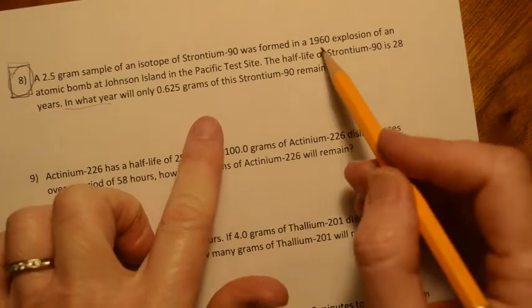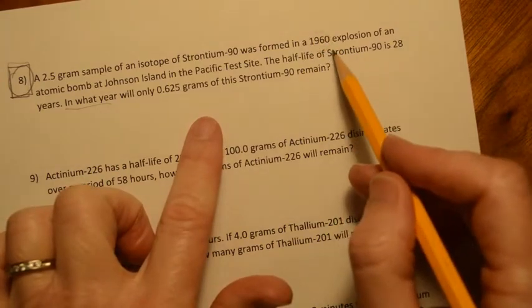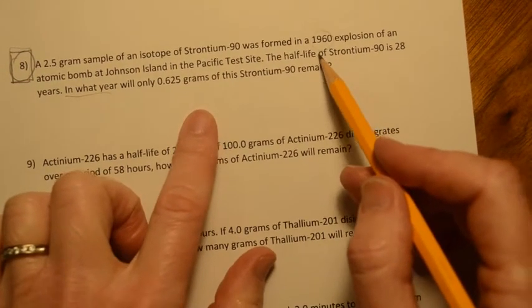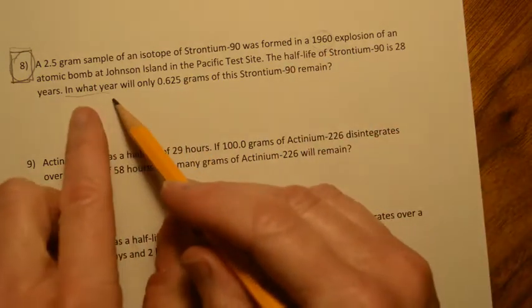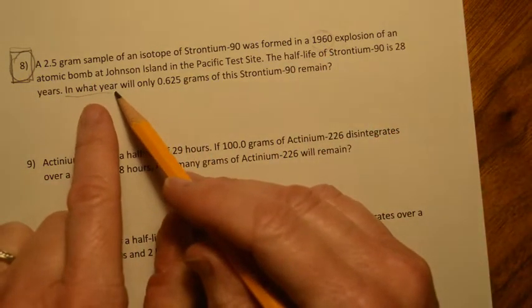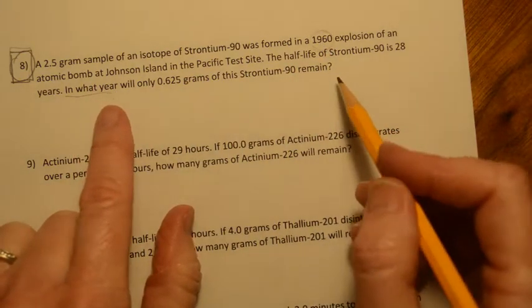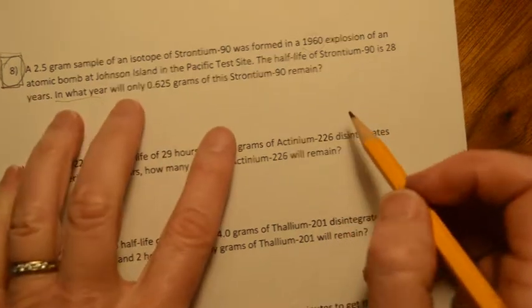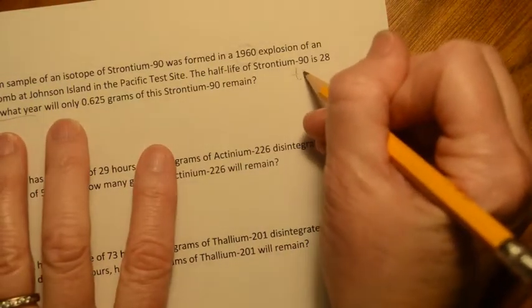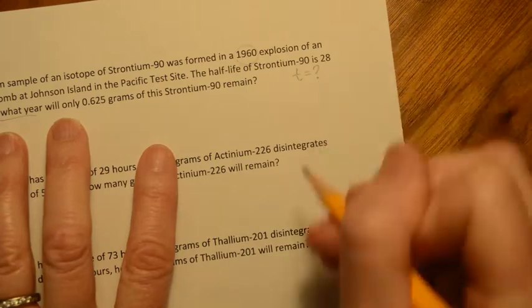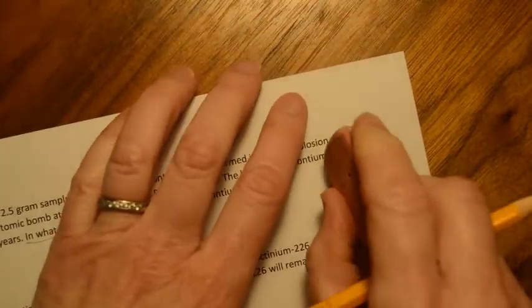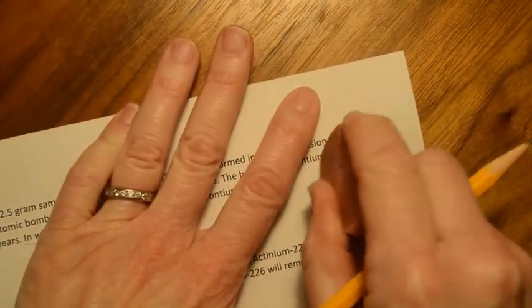All right, so it started in 1960. That's when the explosion occurred. And so they're asking in what year will it be, but in order to figure out what year, we have to figure out what time has elapsed, right? So what we're looking for in this problem is T. We don't know what it is. I'm actually going to write it above here so I have more space in here.